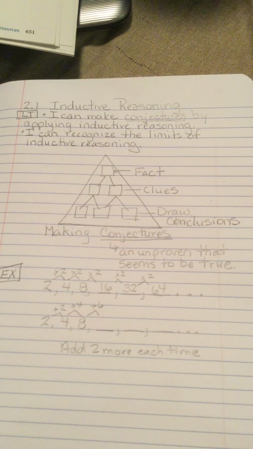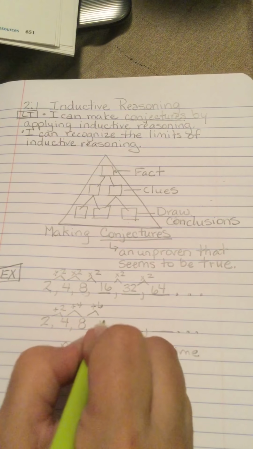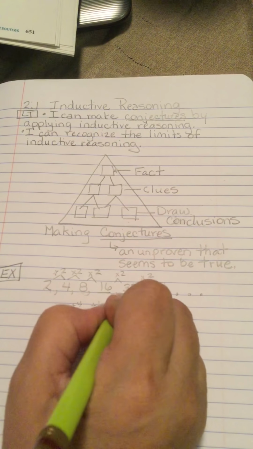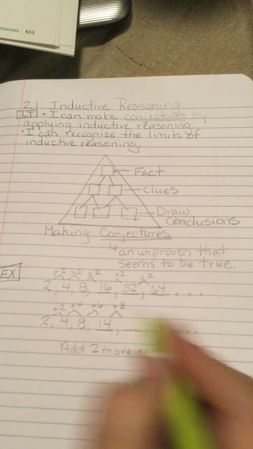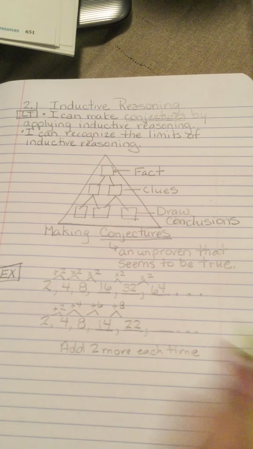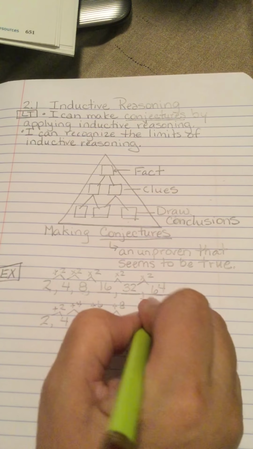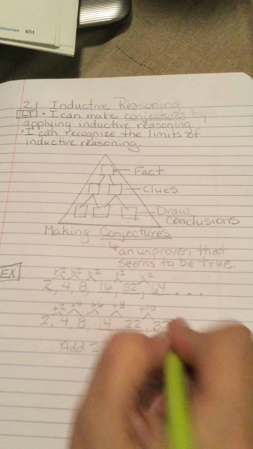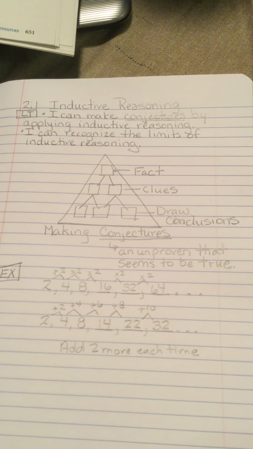If I did that, then 8 plus 6 would be 14. And then the next one would be plus 8. And 14 plus 8 would be 22. And then the next one would be plus 10. So 22 plus 10 would be 32. And this pattern could continue on. And so that might be another pattern.